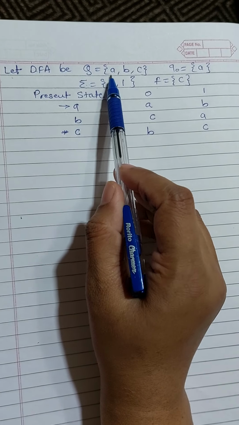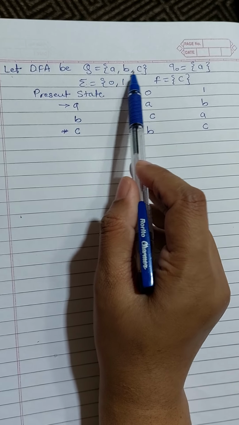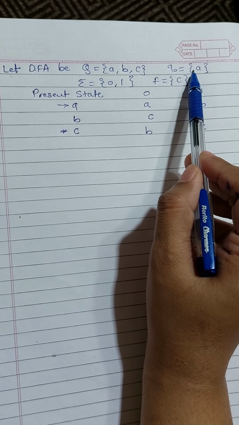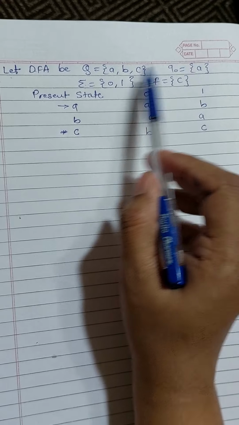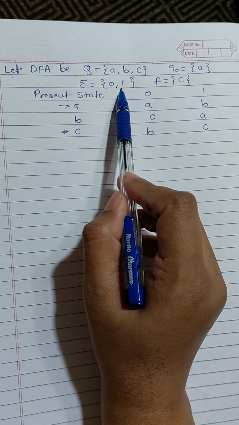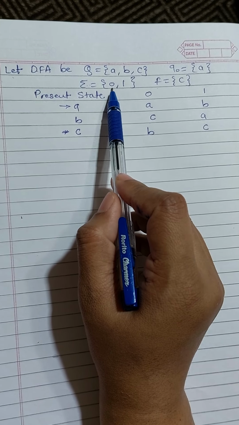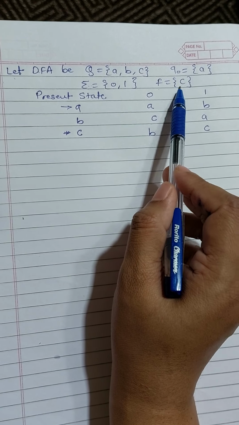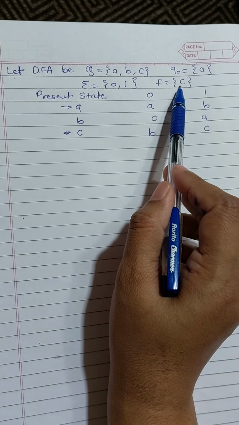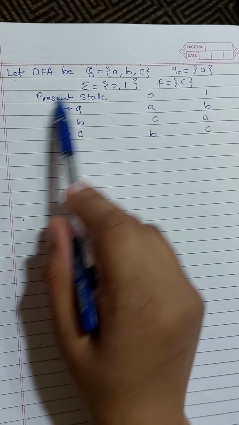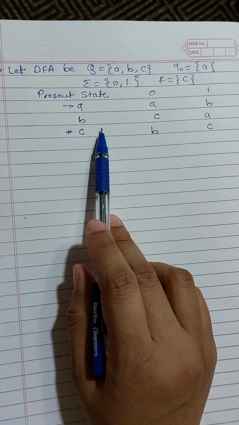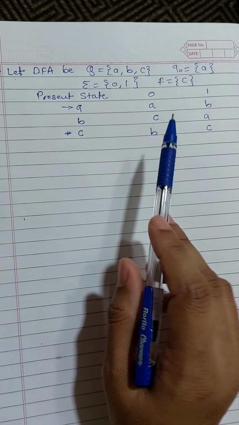If you observe Q, which is the set of states, so we have 3 states, that is A, B, C. Q naught is the initial state, so here in this case we have A as the initial state. Sigma is equal to 0, 1, that means we have 2 input symbols, zeros and ones, and F is the set of final states. Now here we have only one final state, that is C. Now this is the transition table. Now what we have to do is draw the DFA based on this transition table.